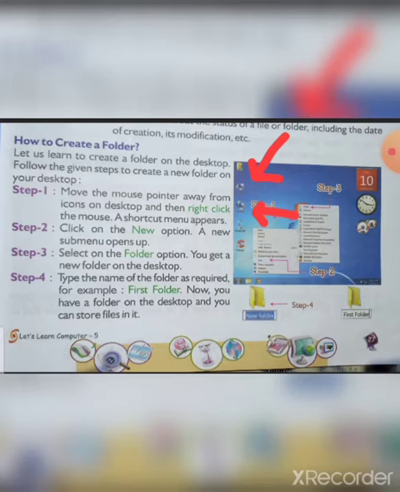Step 2, we have to right click. We know the mouse has 3 buttons, and from these 3 buttons we have to click on the right mouse button. Then click on the New option. When we click the right mouse button, some options will be seen on the screen, and from those we have to click on the New option. Then step 3, select the Folder option from this New option.